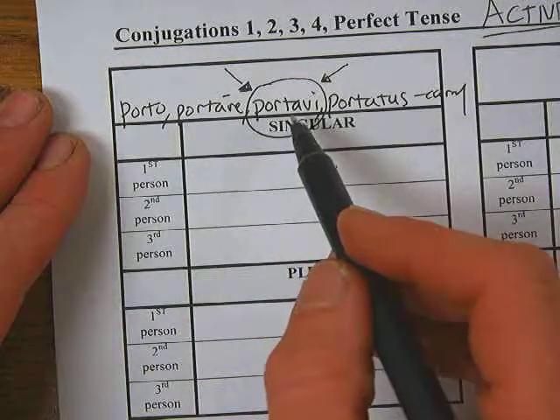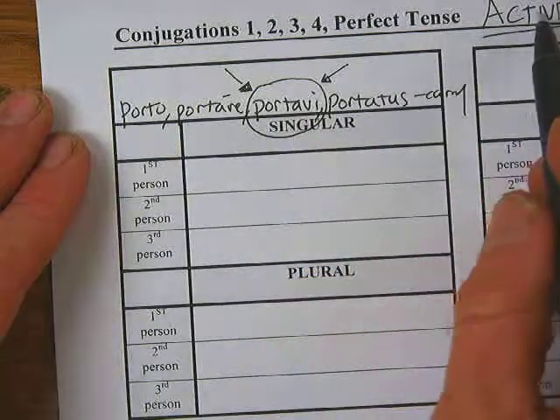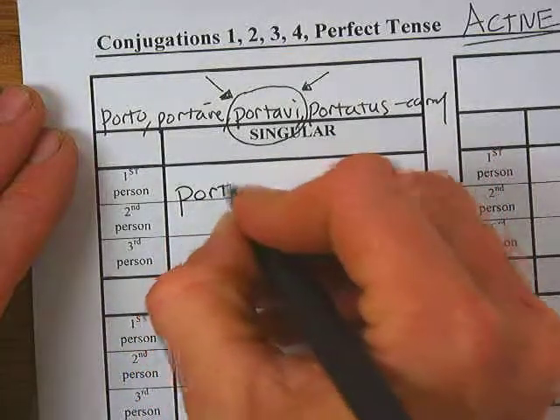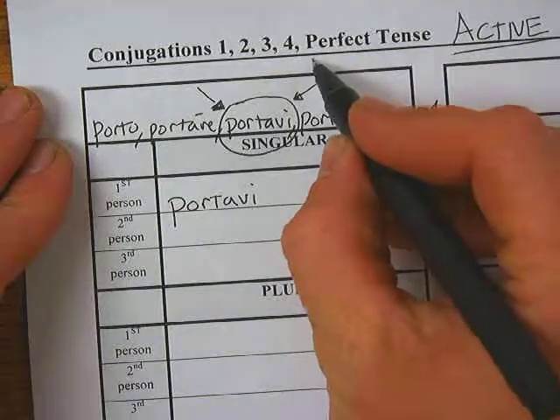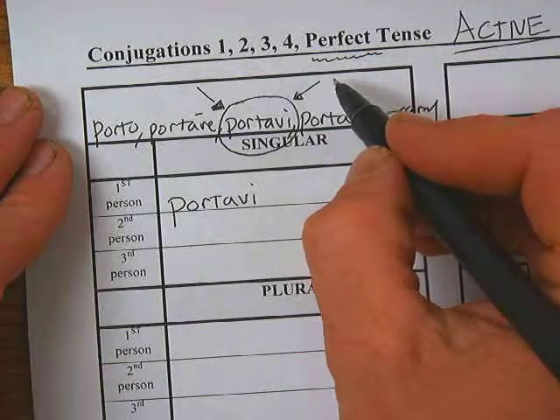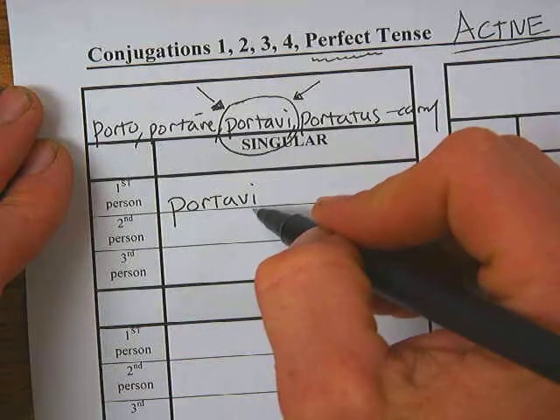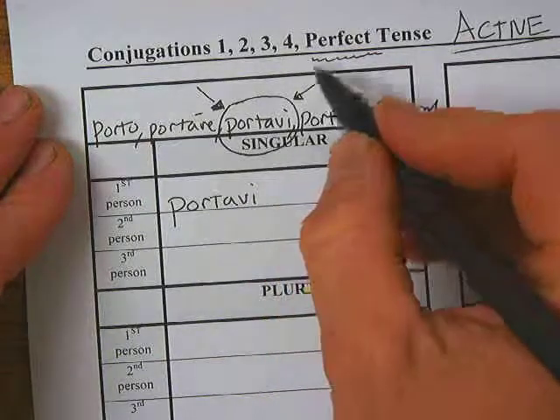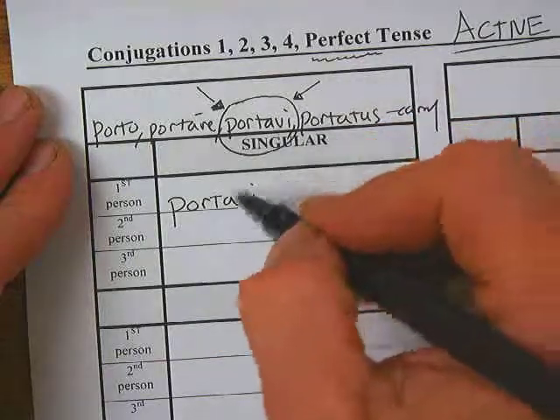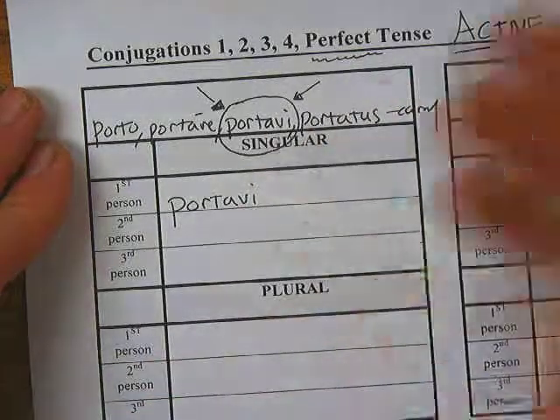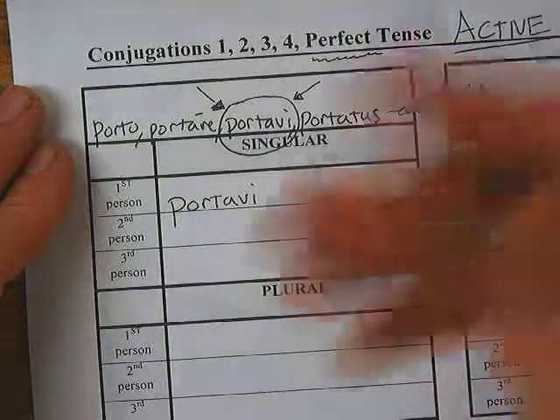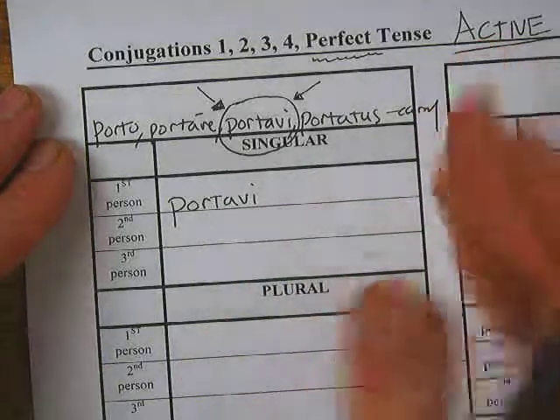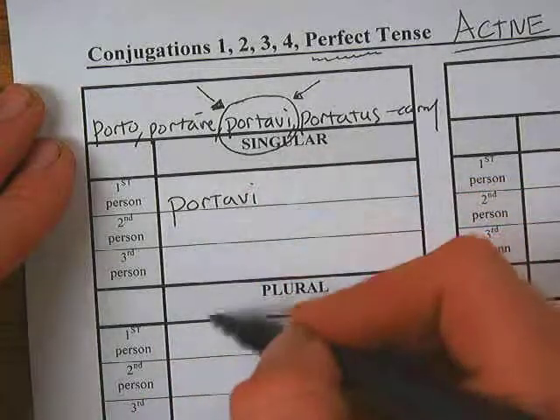So portavi is the first person singular form of the perfect active tense. So first person we'd say ego portavi, which is I carried. And remember, when we say something is perfect, it's like it's completed, it's perfect, it's done. So I carried is the best way to translate portavi. You could also say I have carried. And that distinguishes it from the imperfect tense, which is I was carrying. Although you could translate the imperfect as just I carried also, but it still has this idea that the action was going on for some time, whereas this perfect has the idea that the action was completed.